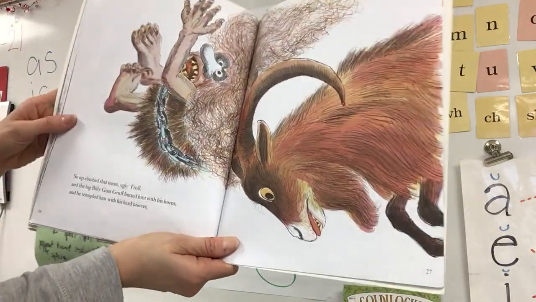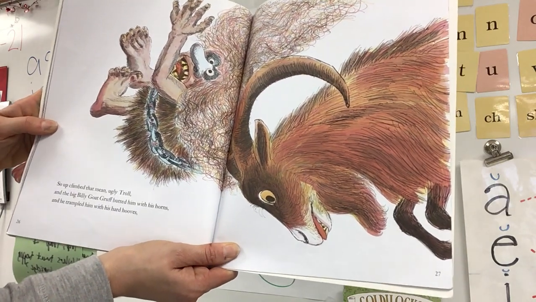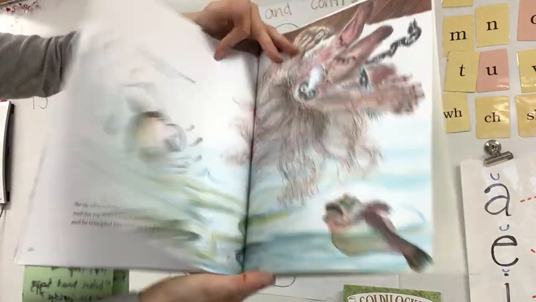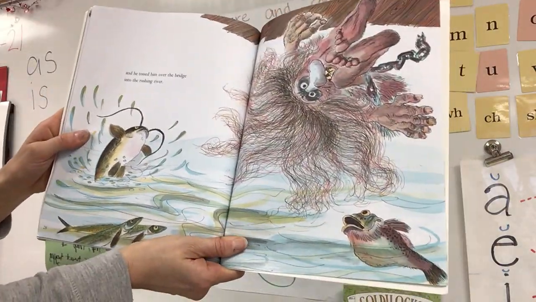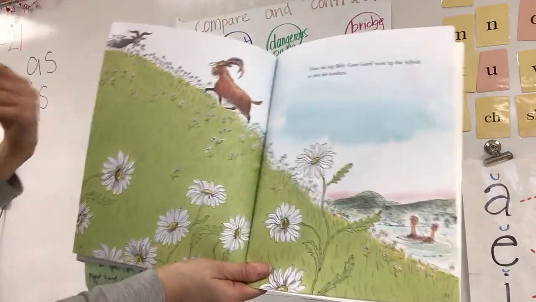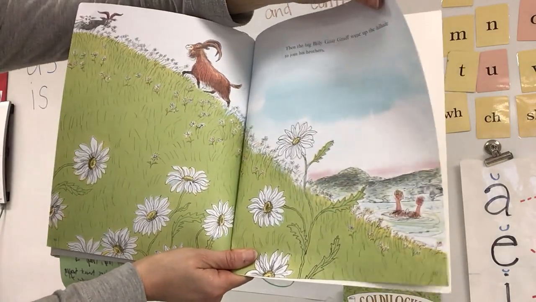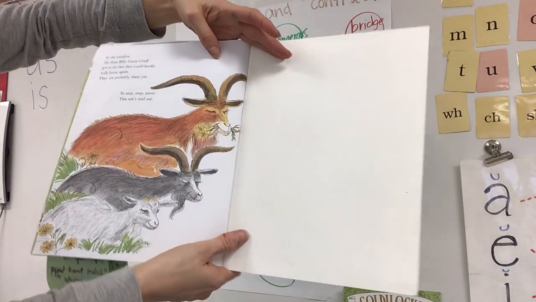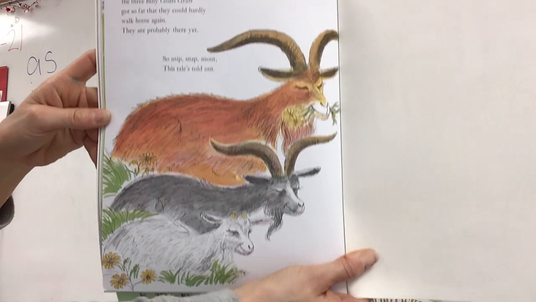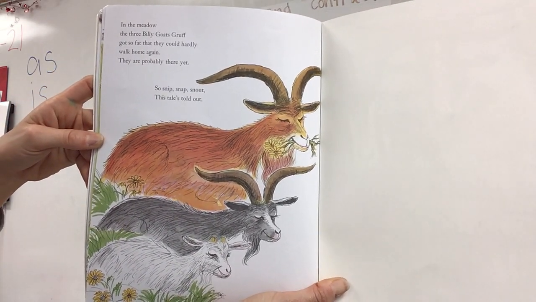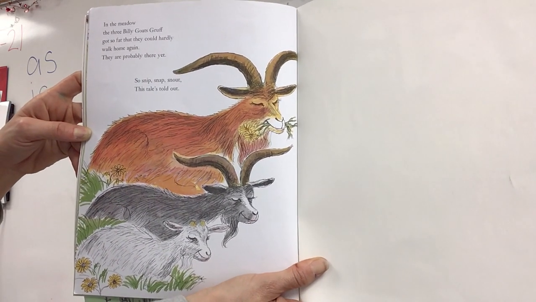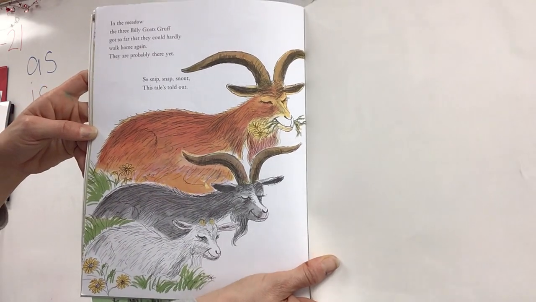So up climbed that mean, ugly troll, and the big billy goat Gruff butted him with his horns, and he trampled him with his hard hooves. And he tossed him all over the bridge into the rushing river. Then the big billy goat Gruff went up the hillside to join his brothers. In the meadow, the 3 billy goats Gruff got so fat that they could hardly walk home again. They are probably there yet. So snip, snap, snout, this tale's told out.